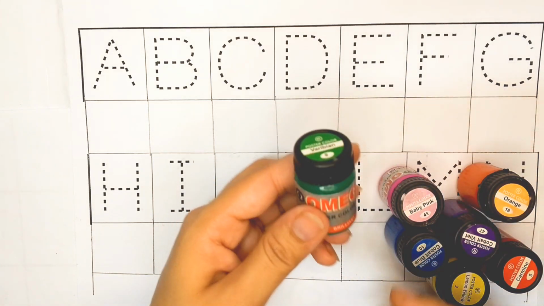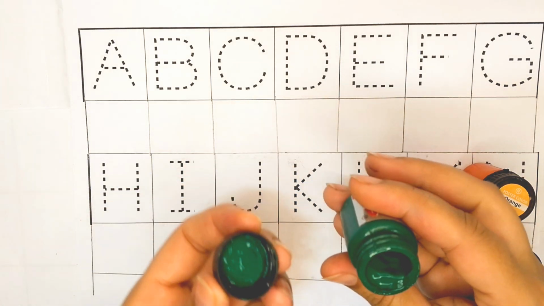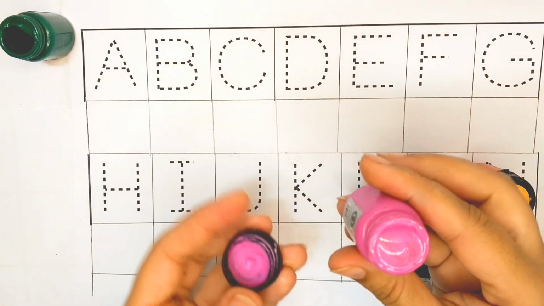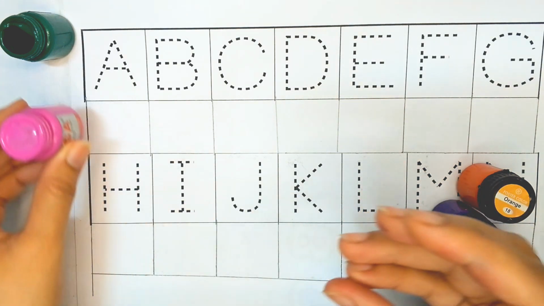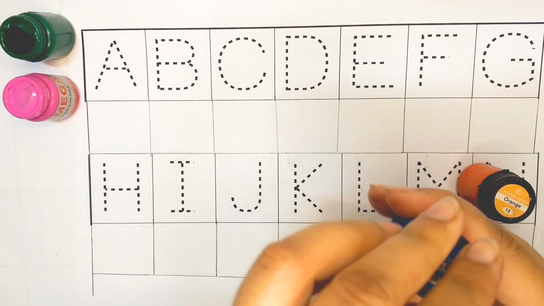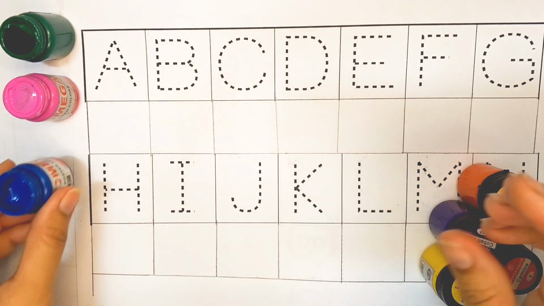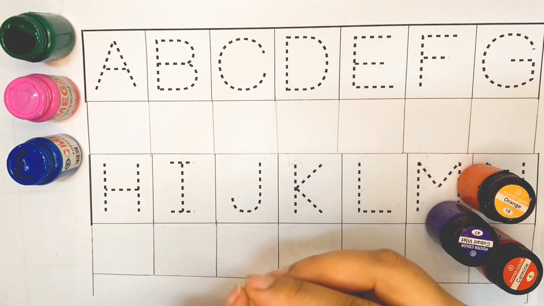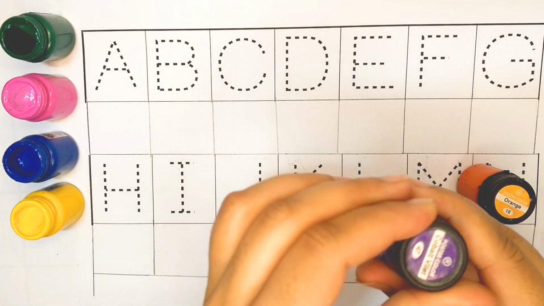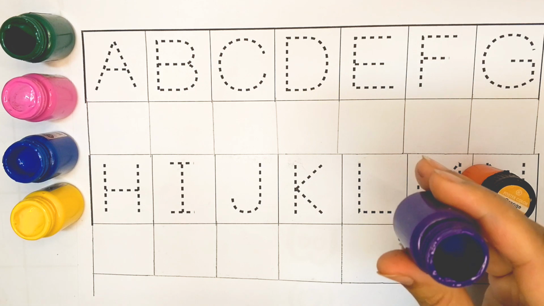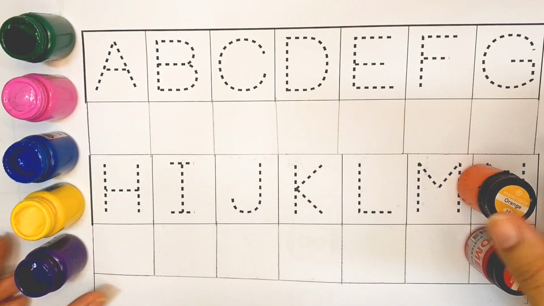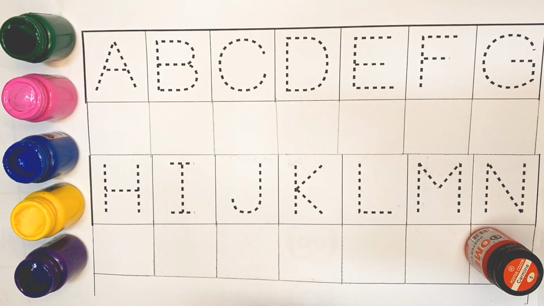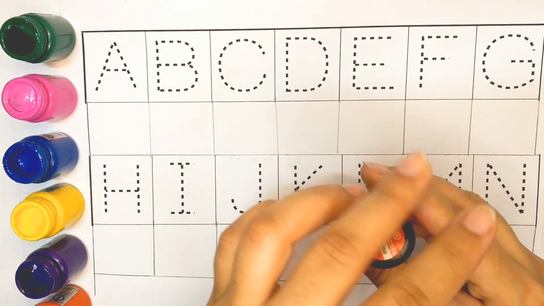Here is green color, pink color, blue color, yellow color, violet color, orange color, red color.